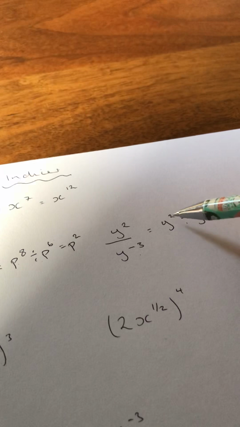Okay, here we go. A bracket, when you've got a power raised to another power, if you remember, you just multiply them. So that's x to the 2 times 3, which is 6.